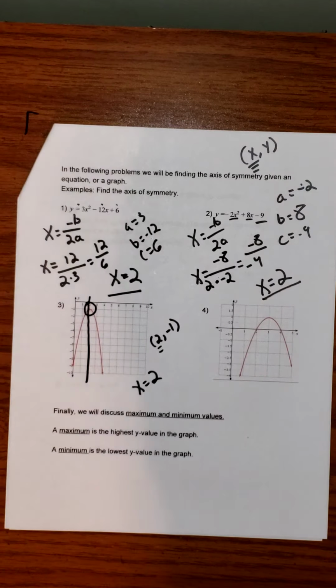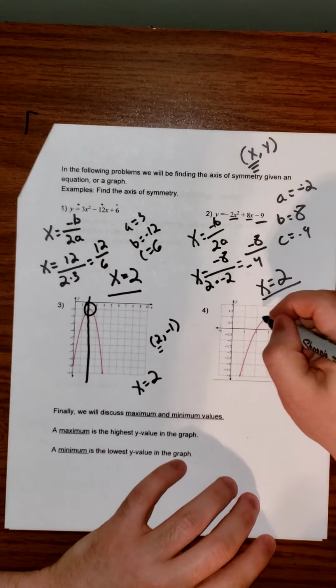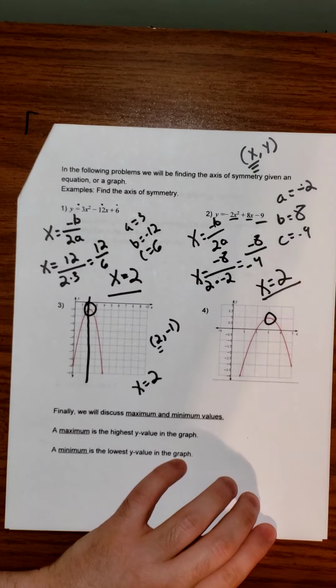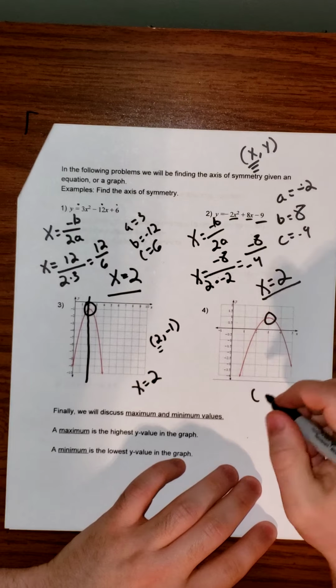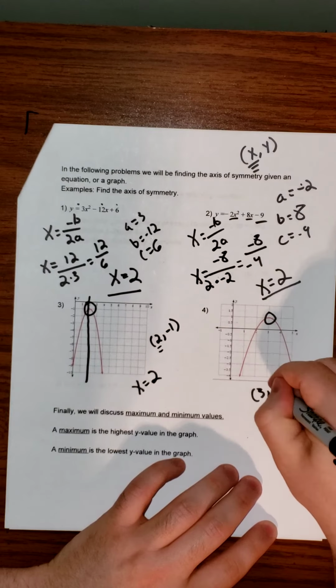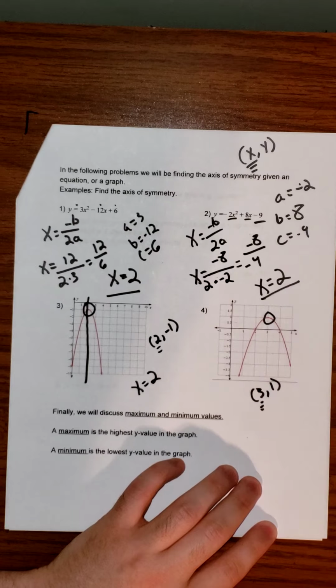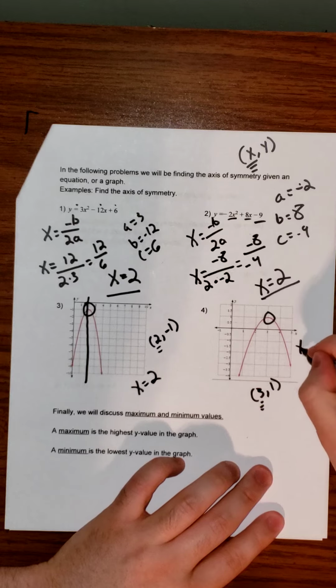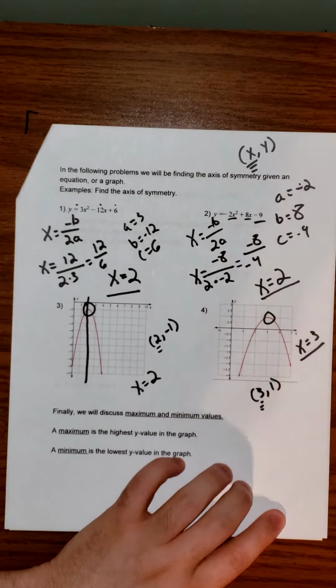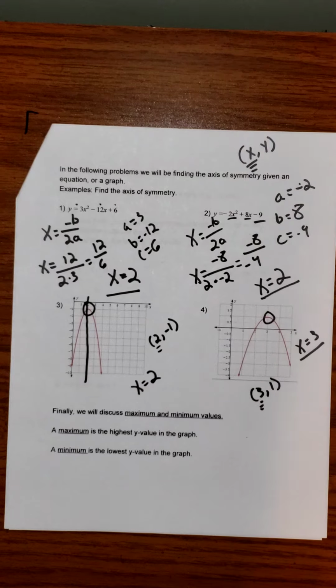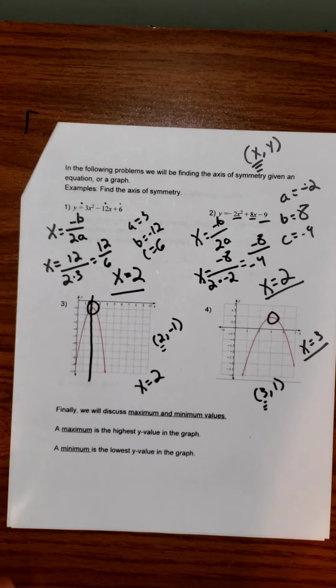Number 4, last example for these questions. Find the vertex. It's right there. The coordinate of the vertex is 3, 1. The x coordinate is a 3. So the axis of symmetry is x equals 3. All right. That is axis of symmetry.